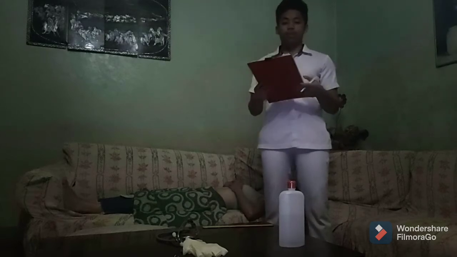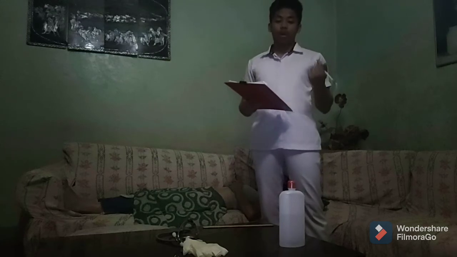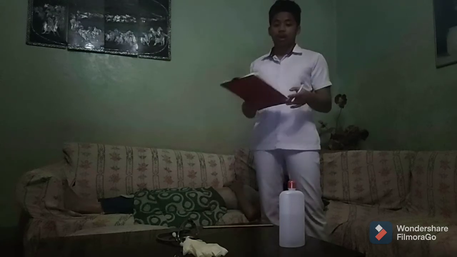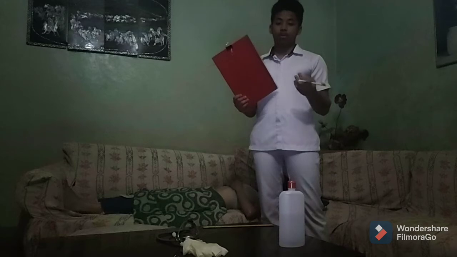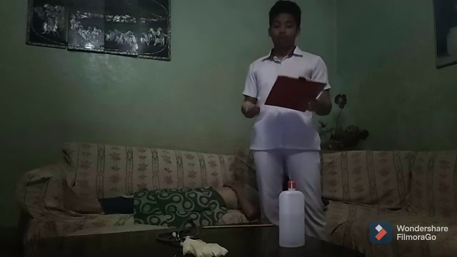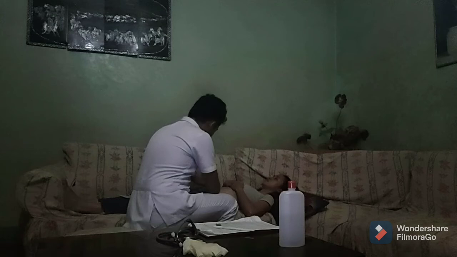Next is to palpate the umbilicus and the surrounding area for swelling, bulges, or masses. It is used by medical practitioners to determine the size, shape, firmness, or location of abnormality suggestive of disease. Ma'am, I am going to palpate the umbilicus and around it.